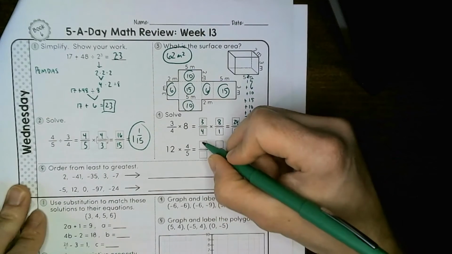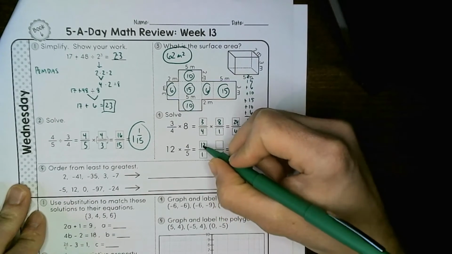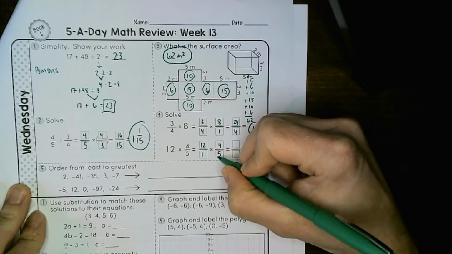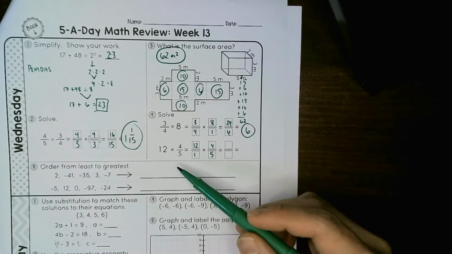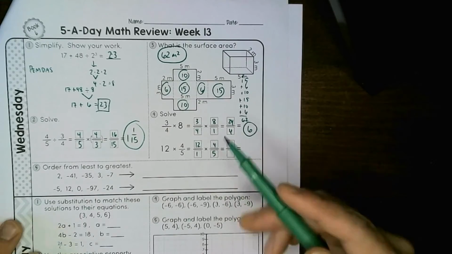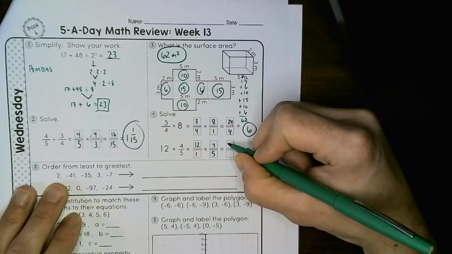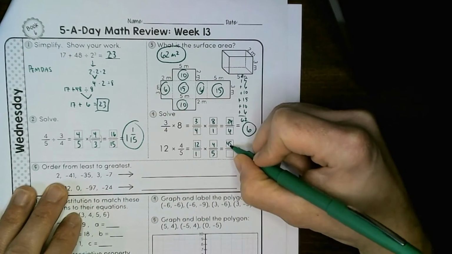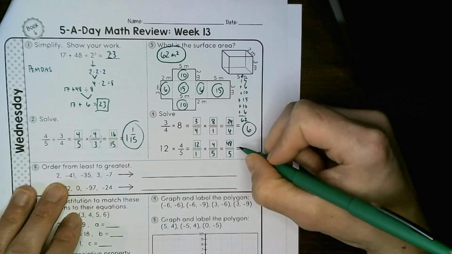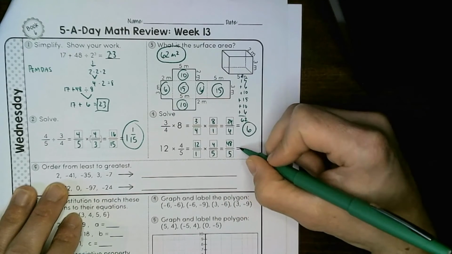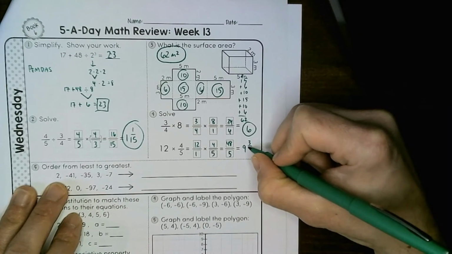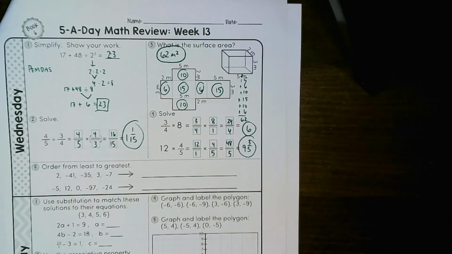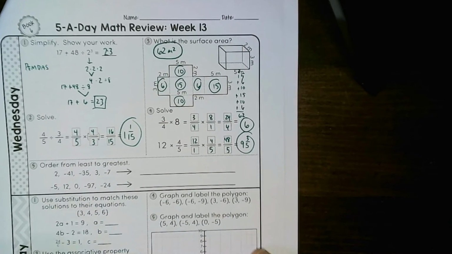I'm going to rewrite this as 12 over 1 times 4 over 5. Remember, when I'm doing this rewriting step, by putting a 1 underneath, I'm not changing the value. So I'm not breaking a math rule, just changing the way it looks to my brain. All right, 12 times 4 is 48. 1 times 5 is 5. Now I have to think, okay, how many times does 5 go into 48? It goes in 9 times. And there are 3 left over. So 9 3/5.